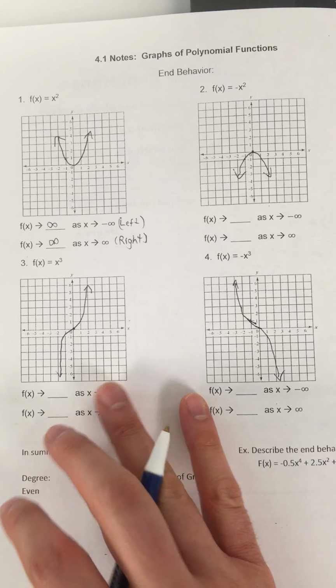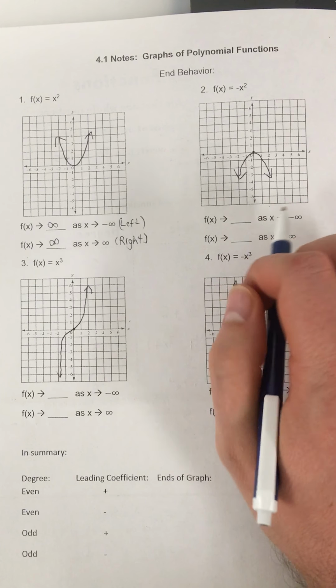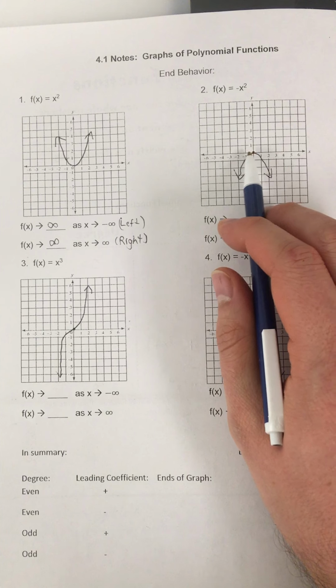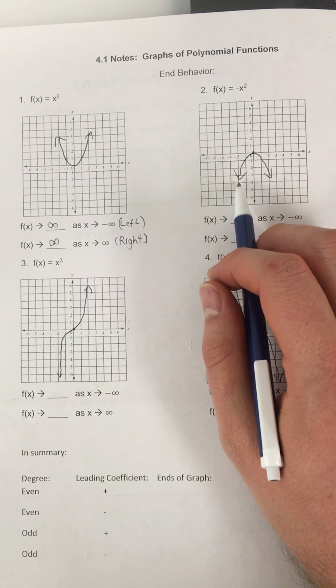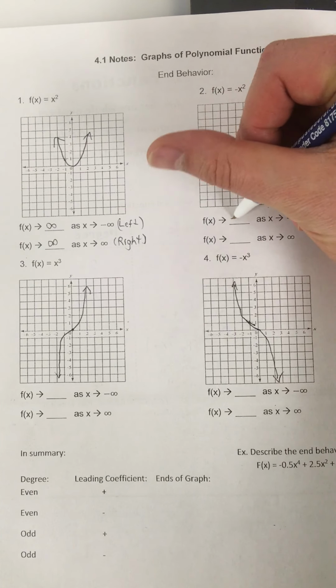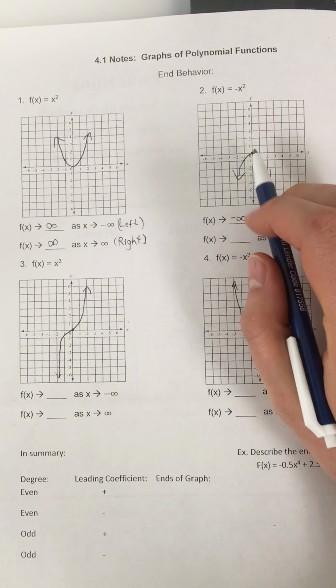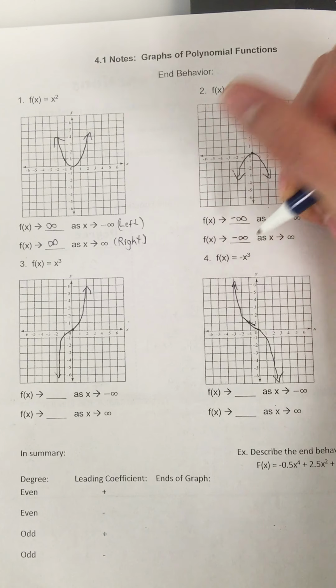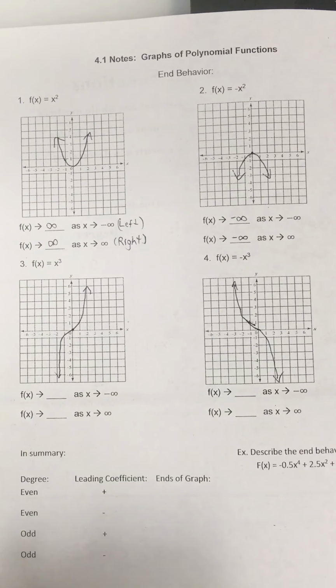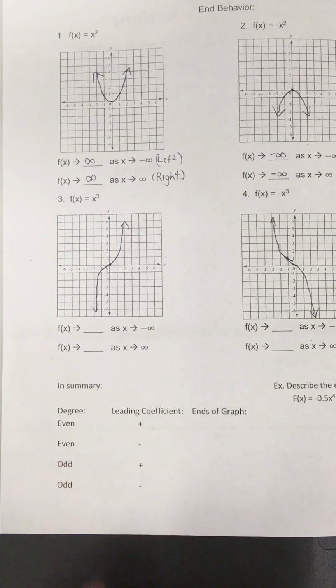So in problem number 2, as I go to negative infinity, as I go to the left, which way is that graph going, up or down? It's going down to negative infinity, so I would have negative infinity here. And as I go to the right, it's also going down. I'd have another negative infinity. So now I want you to see if you can fill in the blanks of the other two.